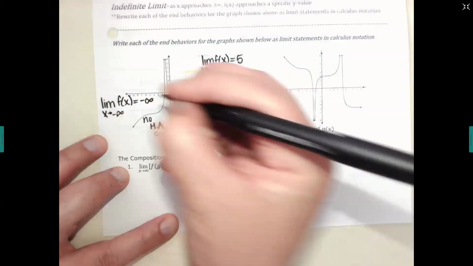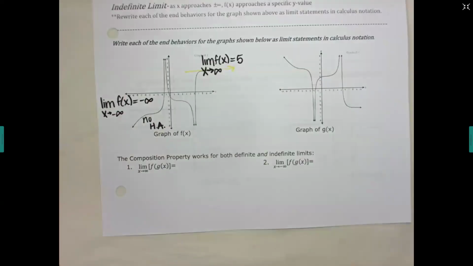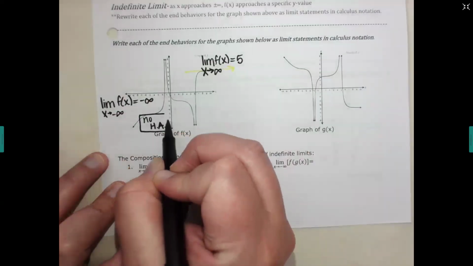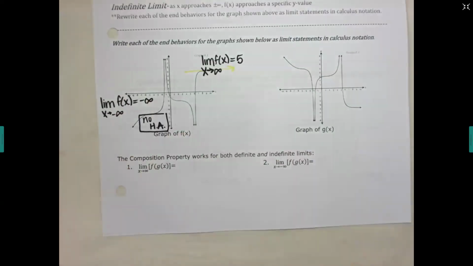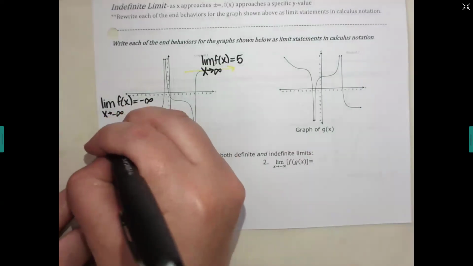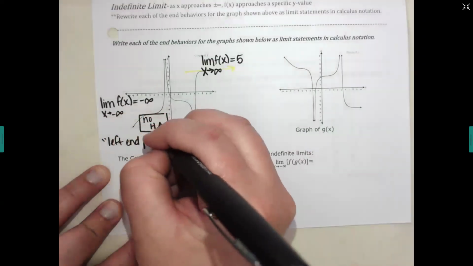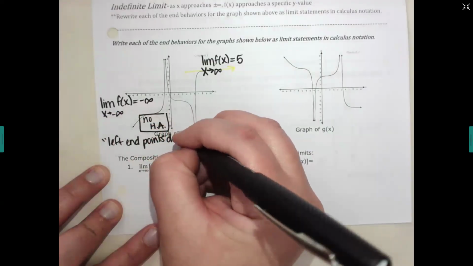Just like we do at vertical asymptotes. So that side does not count as a horizontal asymptote, but it does still describe that the left end points down. So I'm going to write that little sentence here. The left end points down.